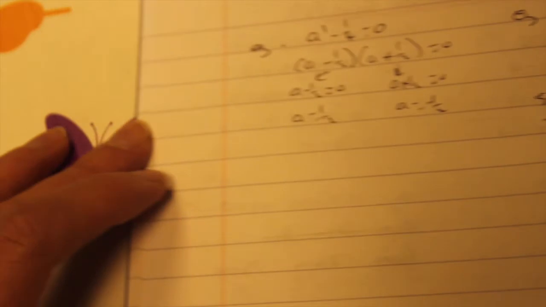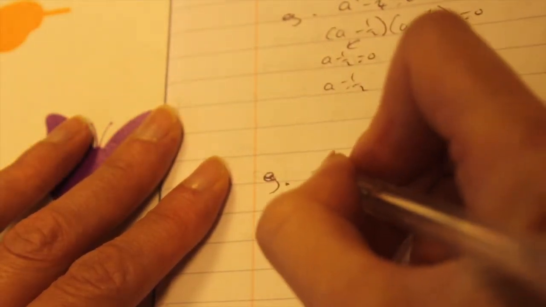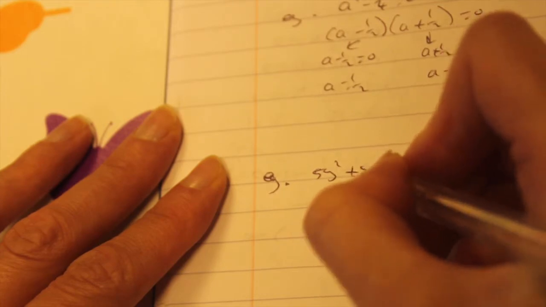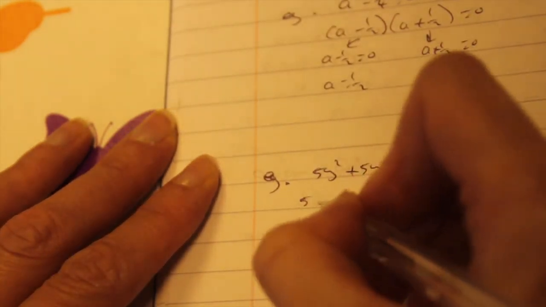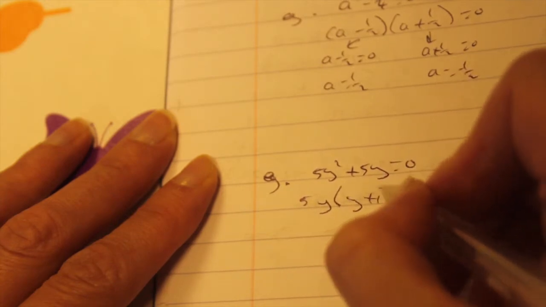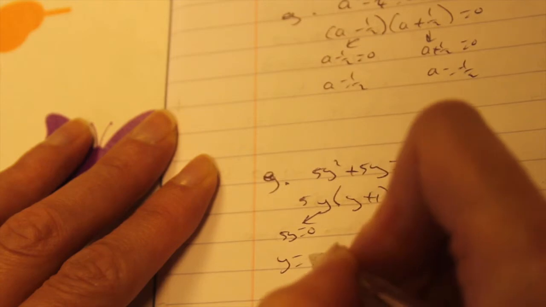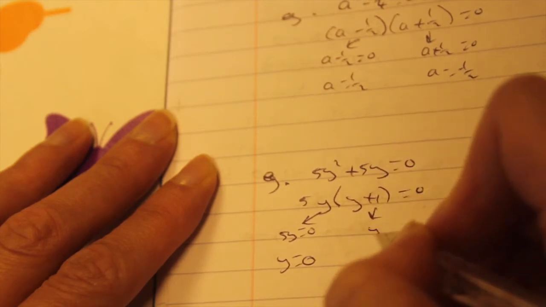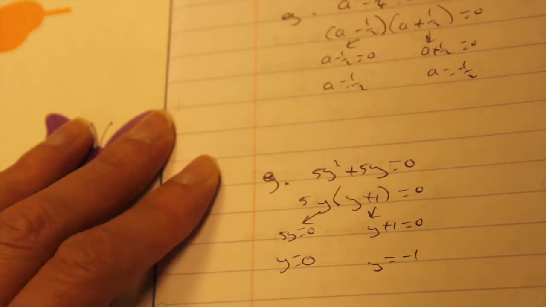The next one. If I have 5y squared plus 5y equals 0. The common number there is a 5 and the common letter is a y. Bringing those out, you've got 5y equals 0. Y equals 0 divided by 5, which is 0. And y plus 1 equals 0. So y equals minus 1.